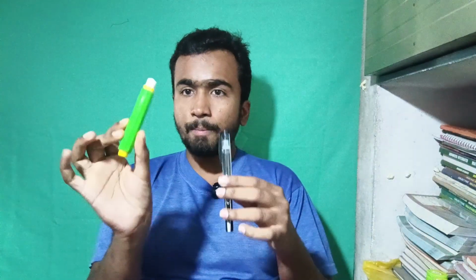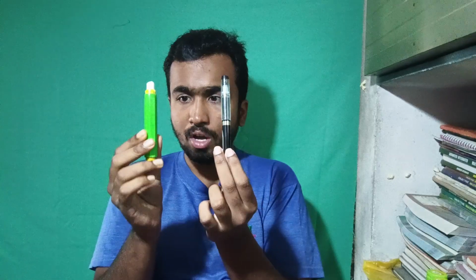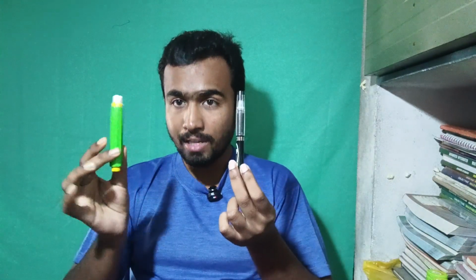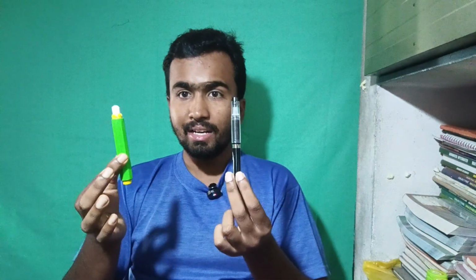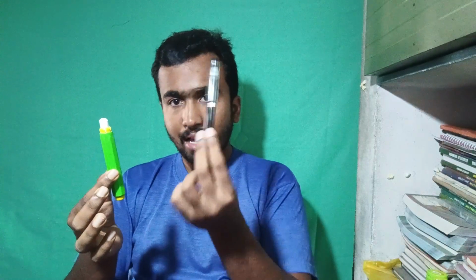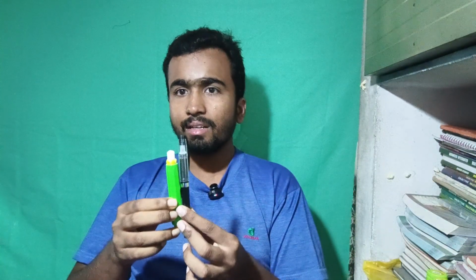And coming to sizes, and size and color: whenever I compare these two objects, this object is comparatively thick and green as compared to this object, which is thin and black.